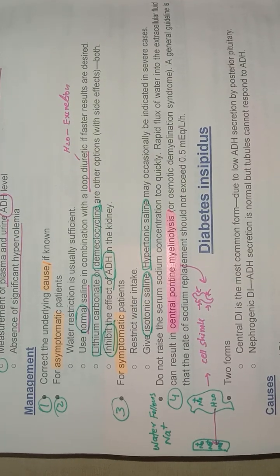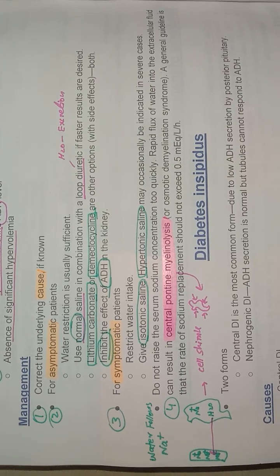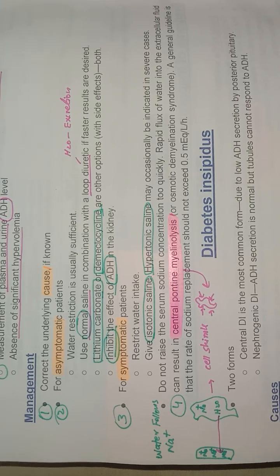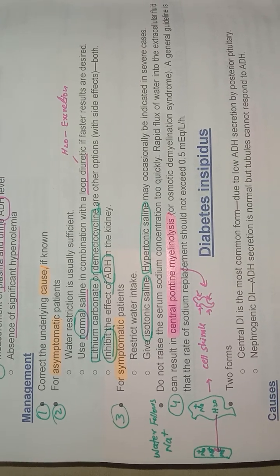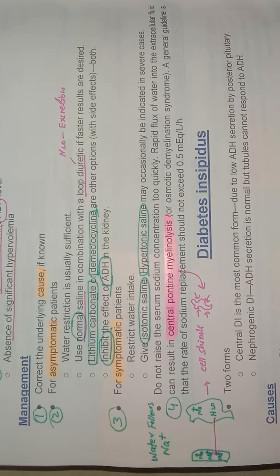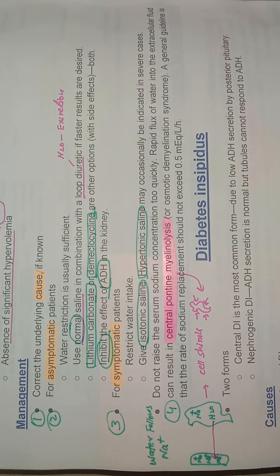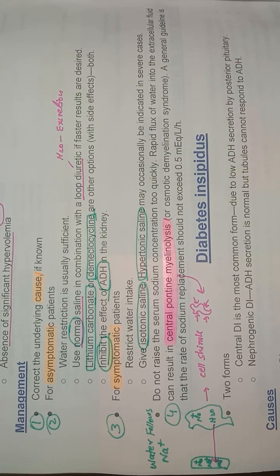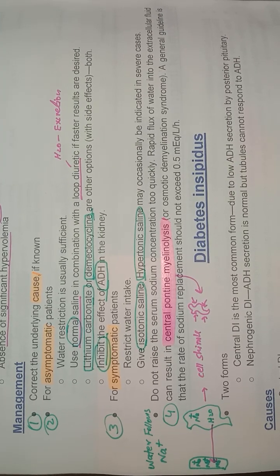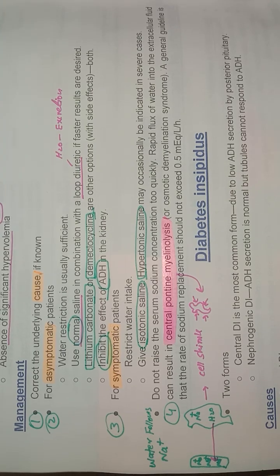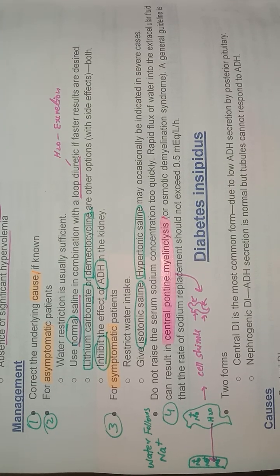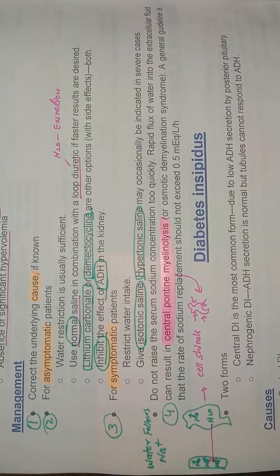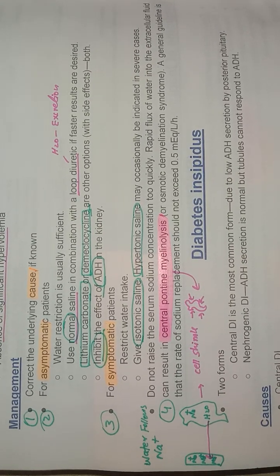Now we will move towards management. First of all, we will treat the cause which is causing increased ADH production. For an asymptomatic patient, we will do the first step of water restriction, then normal saline and loop diuretics. Then drugs include lithium carbonate and demeclocycline, which inhibit ADH in the kidney. For a symptomatic patient, restrict water intake and give isotonic saline. In severe cases, we also give hypertonic saline.